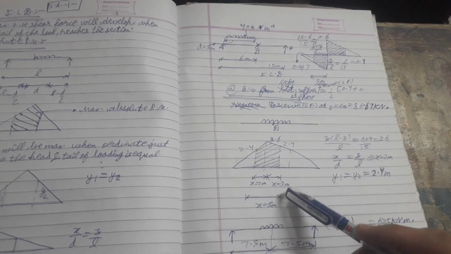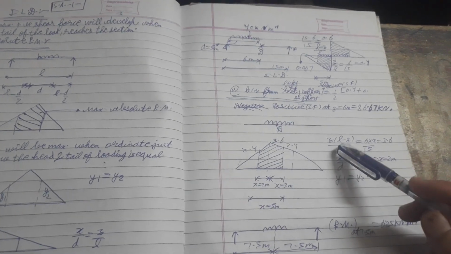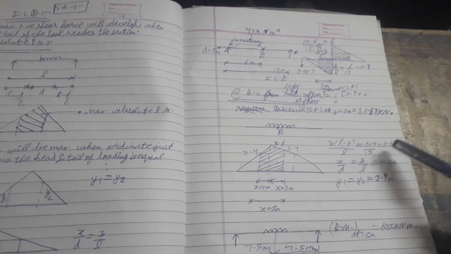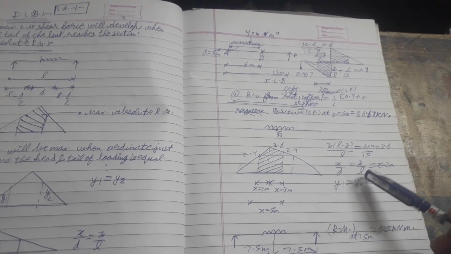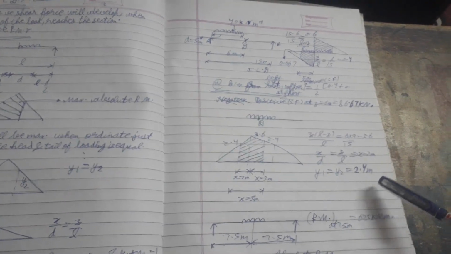X is 2 meter, X is 3 meter, X is 5 meter. This is 2.4, this is 3.6, this is 2.4. Then Z into L minus Z by L is equal to 6 into 9 by 15, which is equal to 3.6. X by D is equal to Z by L, which implies X is equal to 2 meter. Y1 is equal to Y2 is equal to 2.4 meter.